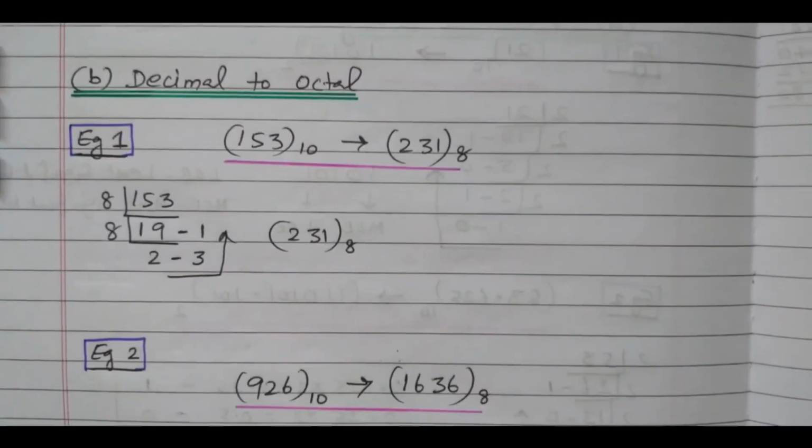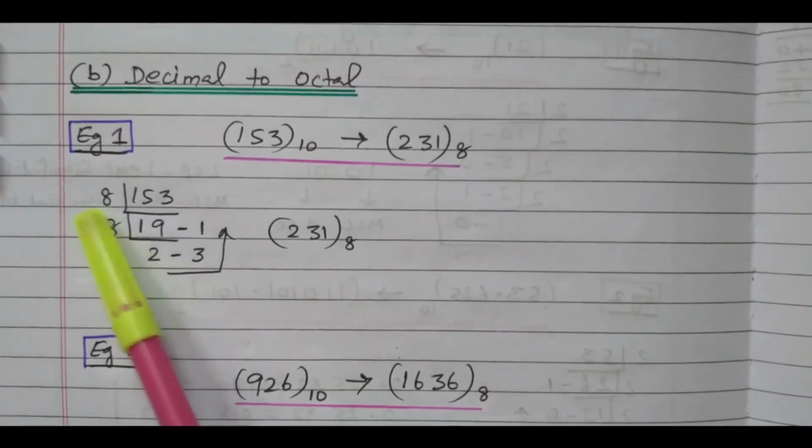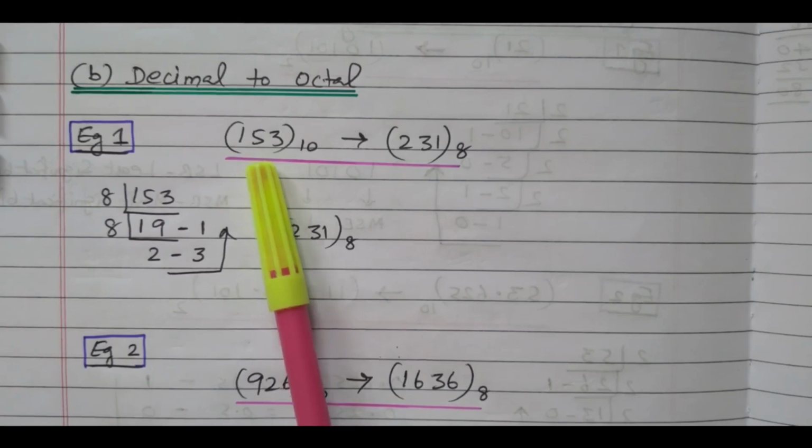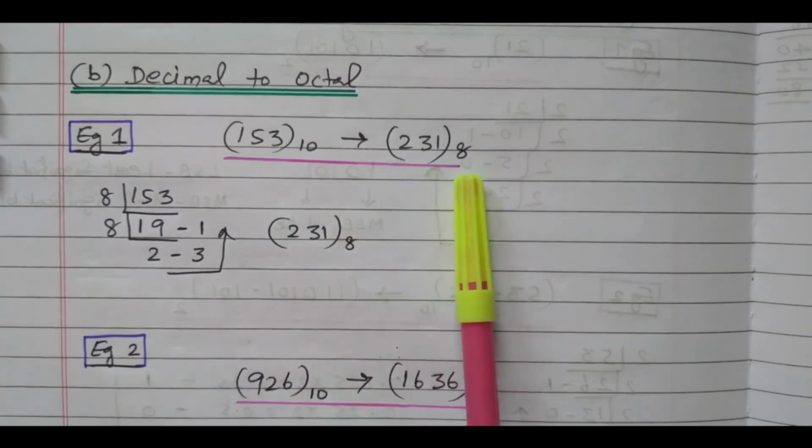Into octal number. We'll see example 1. So 153 base 10 should be converted into the octal number. Octal number means base 8. What is that octal number? 0, 1, 2, 3, 4, 5, 6 and 7. Up to 7 only. 8 will not come.